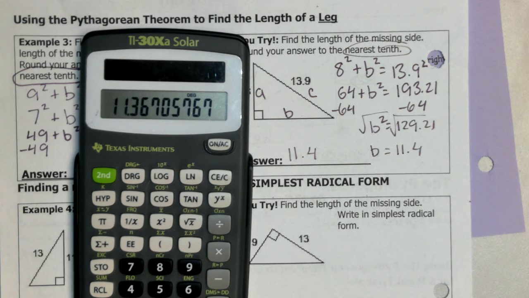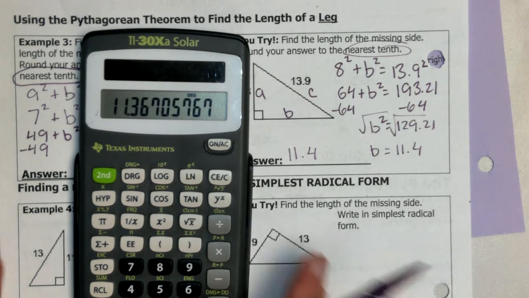Stuck. I put the first part up there. All right, what'd you guys get? 11.4.